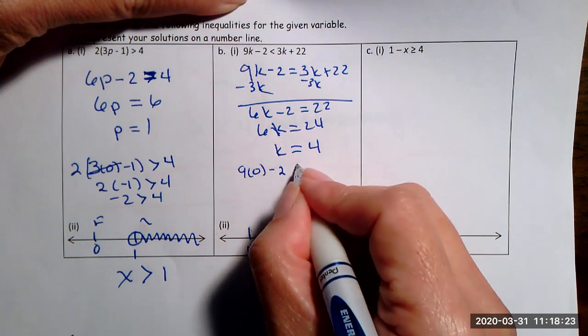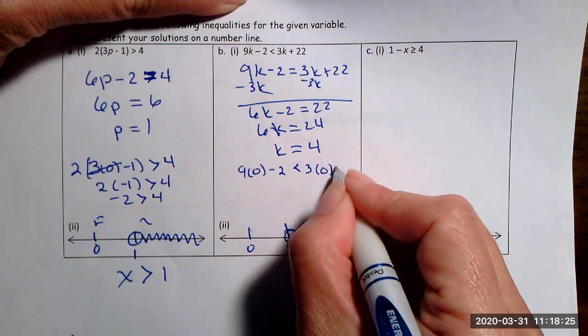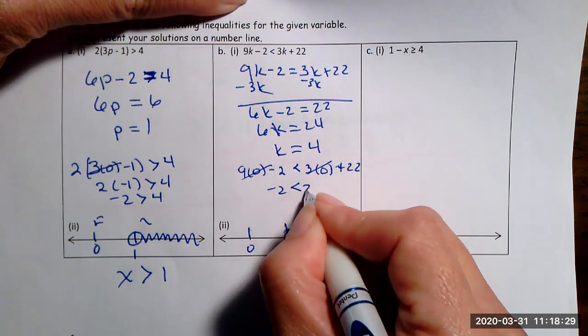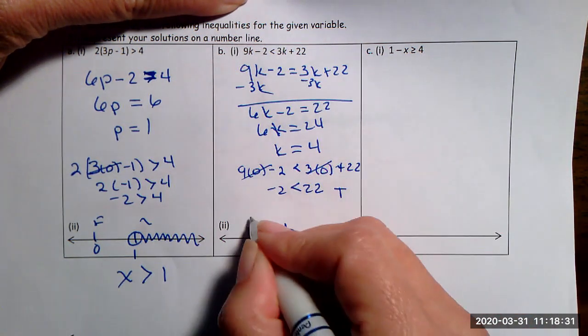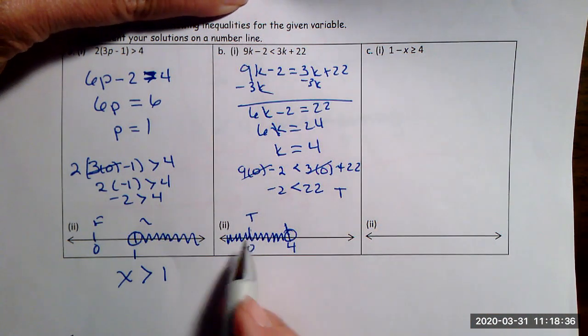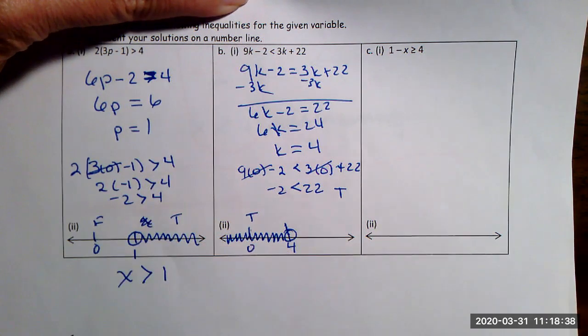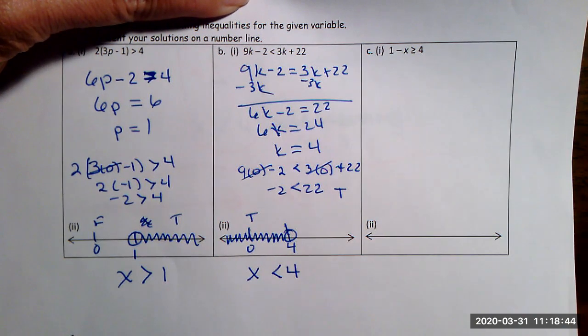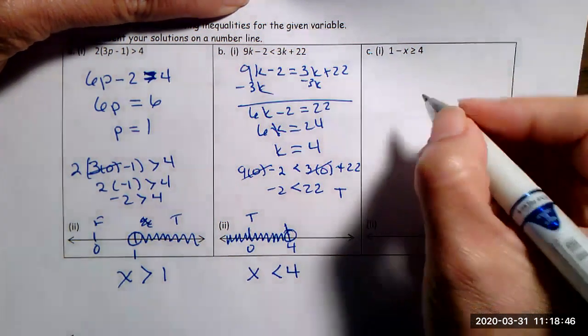I'm going to put the 0 in everywhere I see a k. So is -2 less than 22? It sure is. That's true. So this is the side that I shade. We're going to follow the truth. One of the teachers used to say, and I think it helps some students remember that. Right, so k is less than 4. Right? And last one.